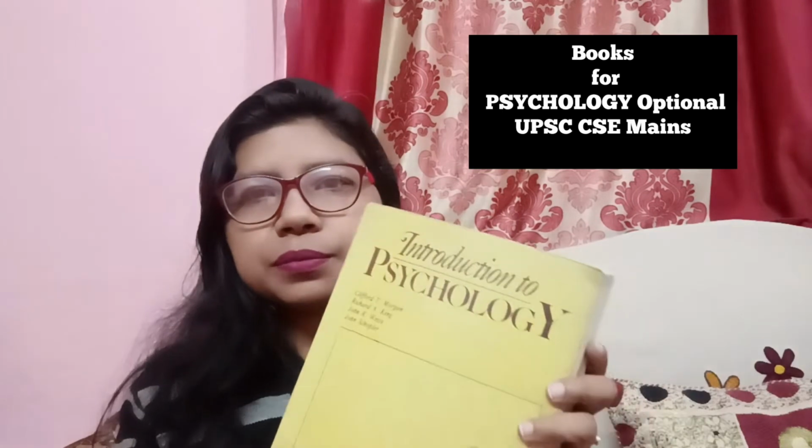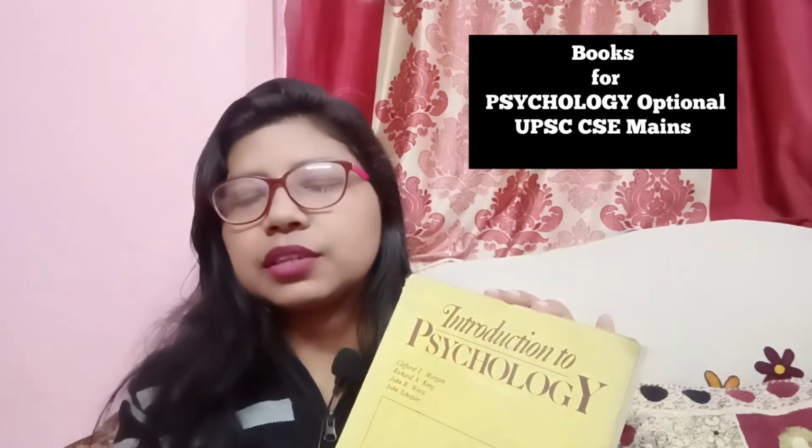The first book that I have with me is this one, Introduction to Psychology by Morgan and King and other authors. This is a general psychology textbook and it includes everything. You can see the volume of the book. This book has been with me since my college days, starting from BA to MA.